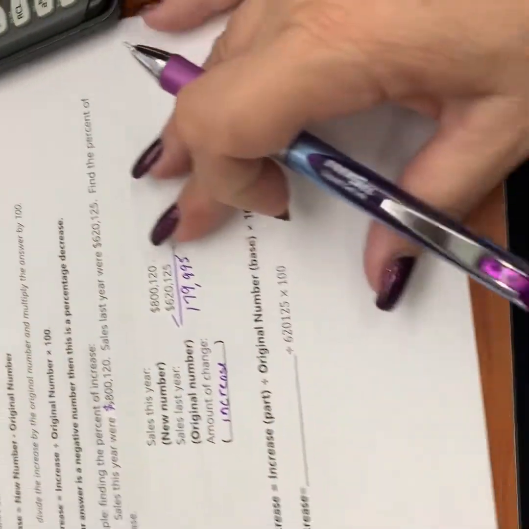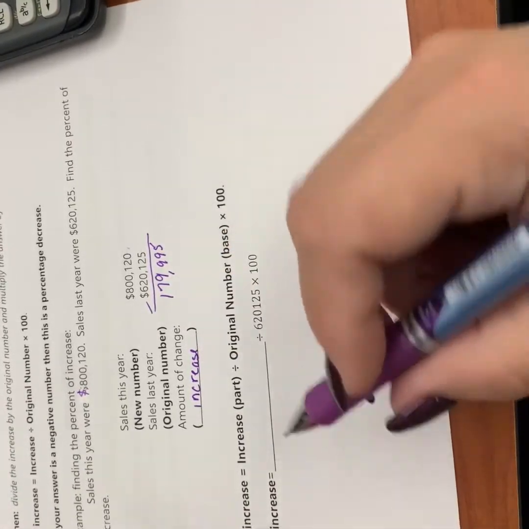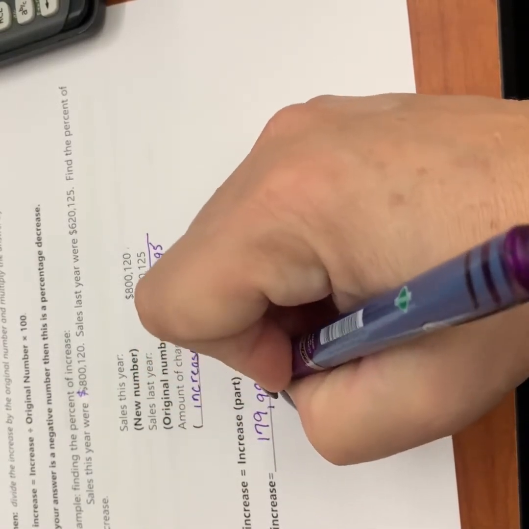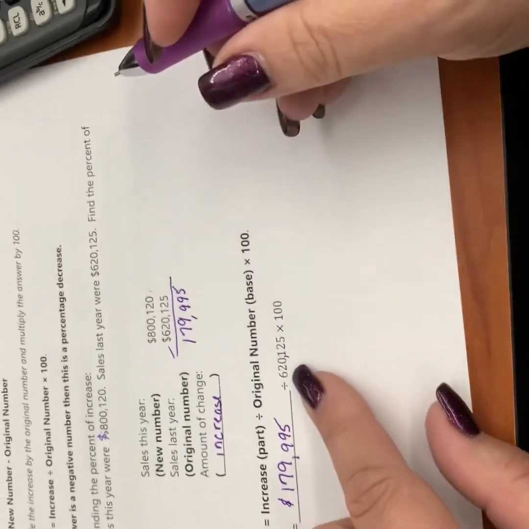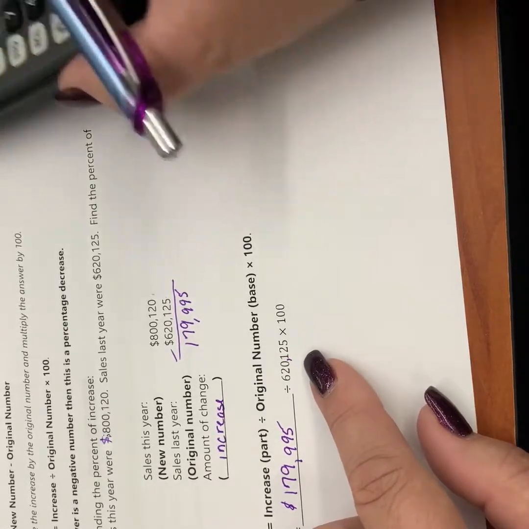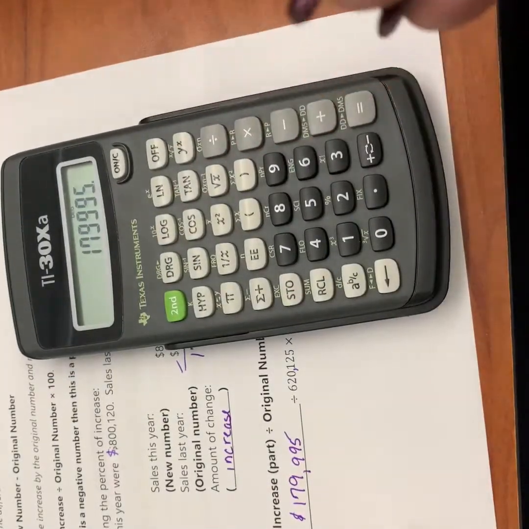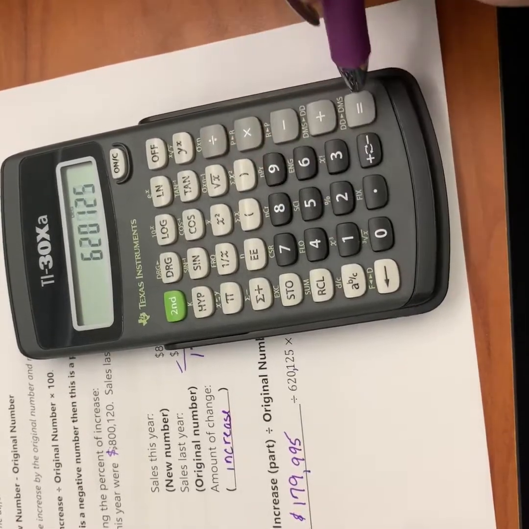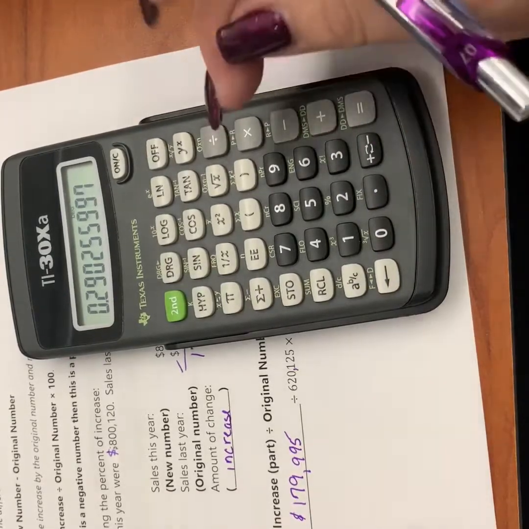Once I find that amount, to find the percentage of increase, I take the number I just found, which was my increase, $179,995, and I divide it by the original amount, which was the sales from last year, $620,125. That gives me a decimal, and then I multiply it by 100 to change it to percent.